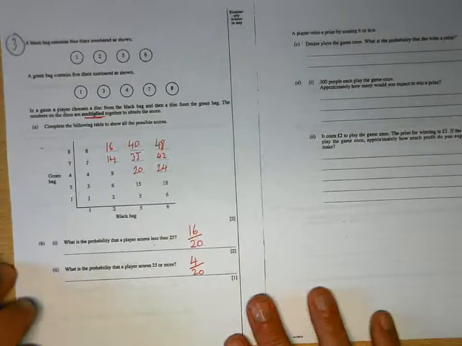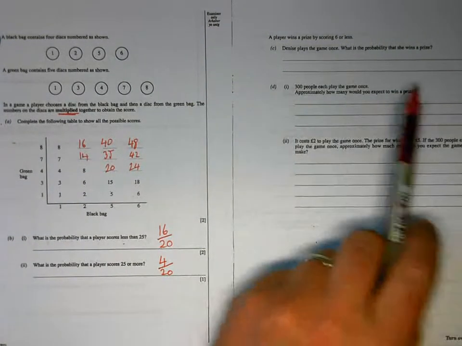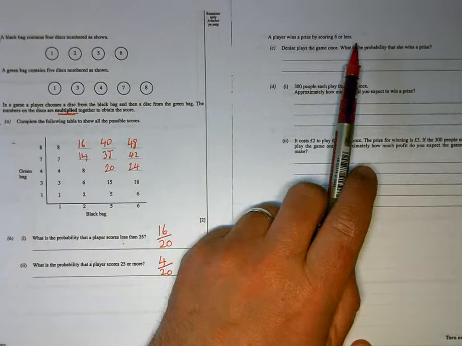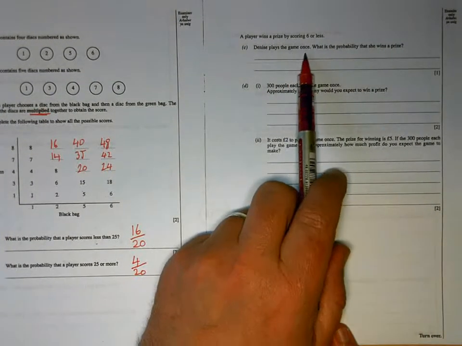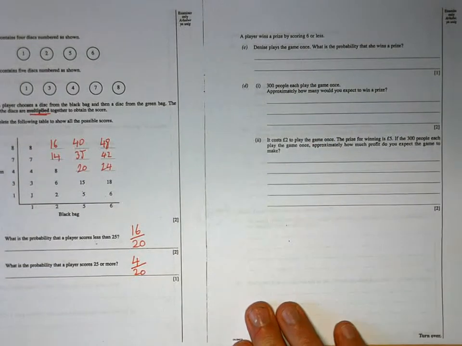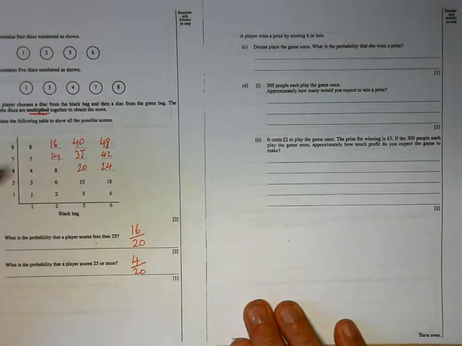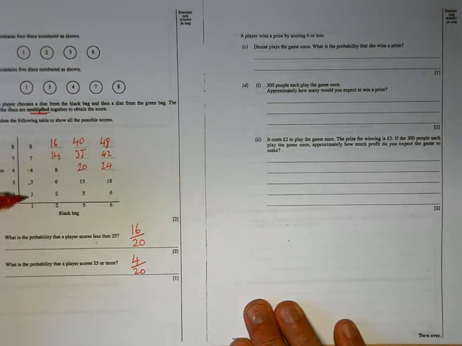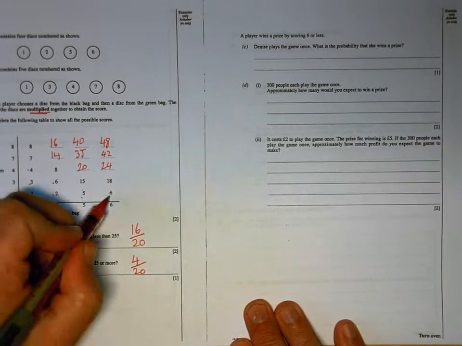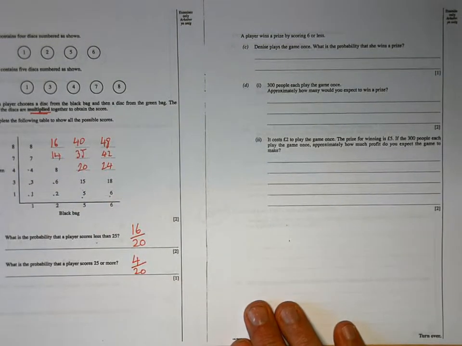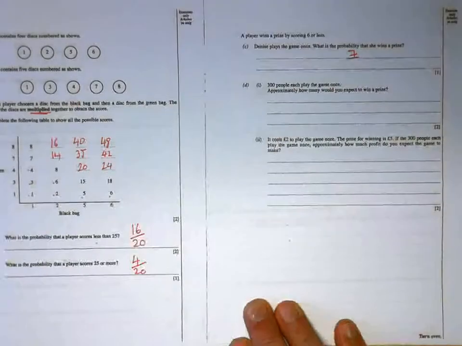Okay, and now we're over to looking at how the game is won or lost. A player wins a prize by scoring 6 or less. Denise plays the game once. What's the probability that she wins a prize? So 6 or less includes 6. So 1, 2, 3, 4, 5, 6, 7 different ways of scoring 6 or less. So it will be 7 out of 20.